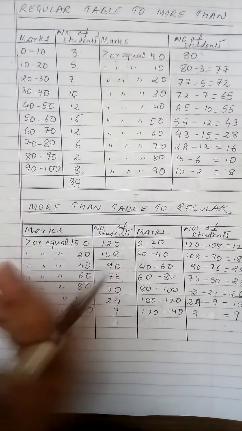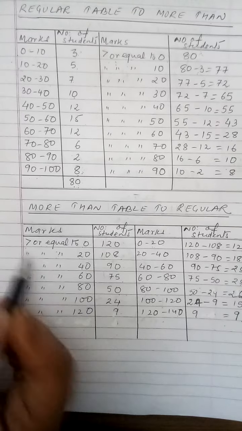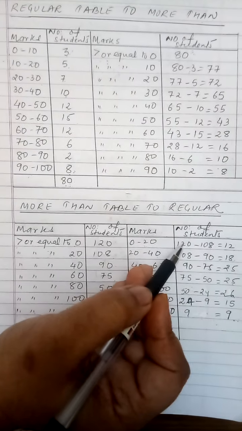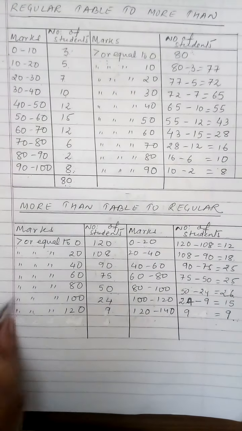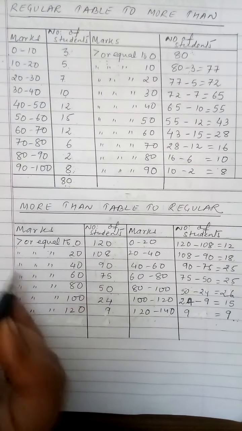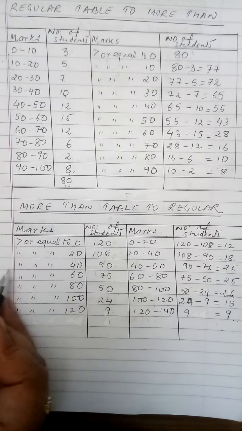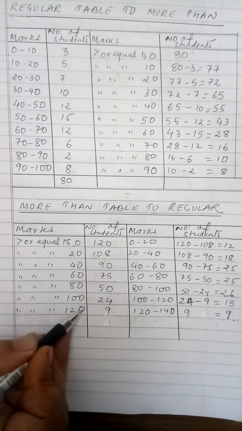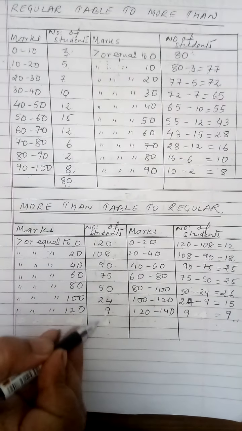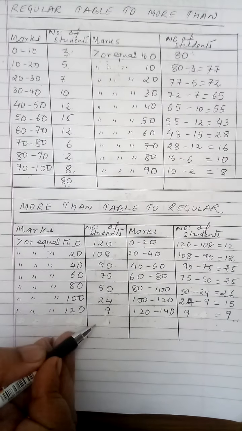Coming to my next conversion, that is of a more than type table to a regular table. Now over here, I have given you the class intervals in the more than type form. It is greater than or equal to 0, greater than or equal to 20, and till greater than or equal to 120. I've given you the number of students. It is in the decreasing order of the values.